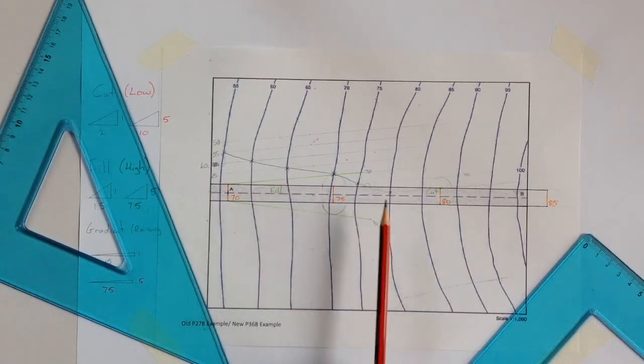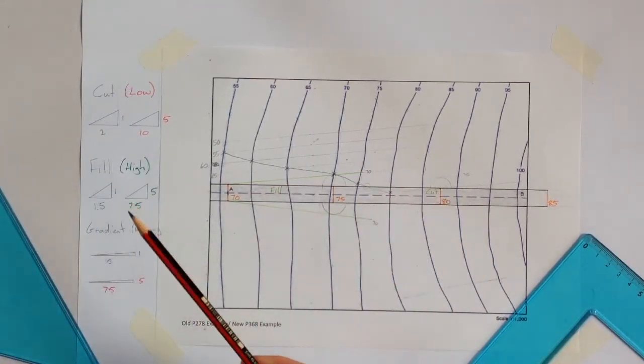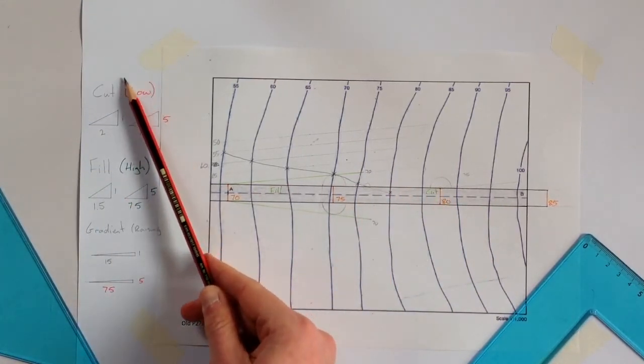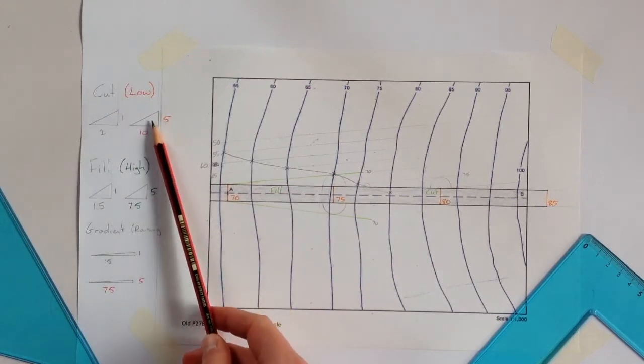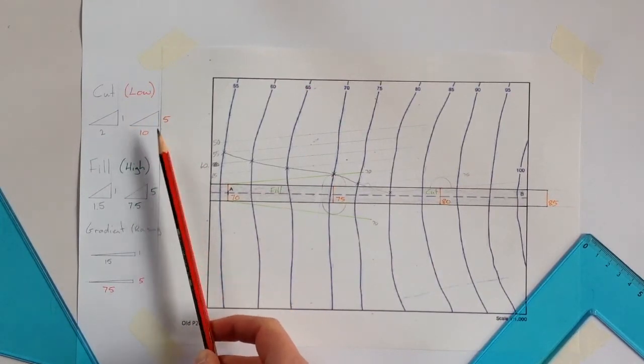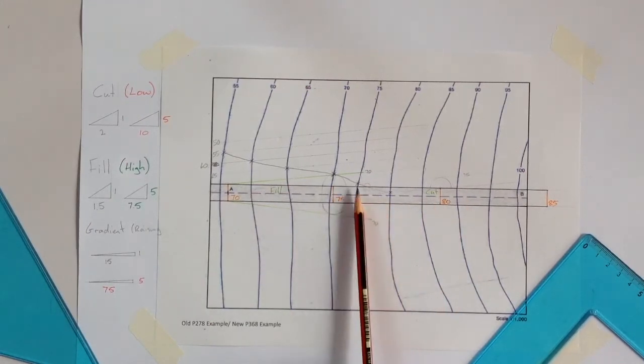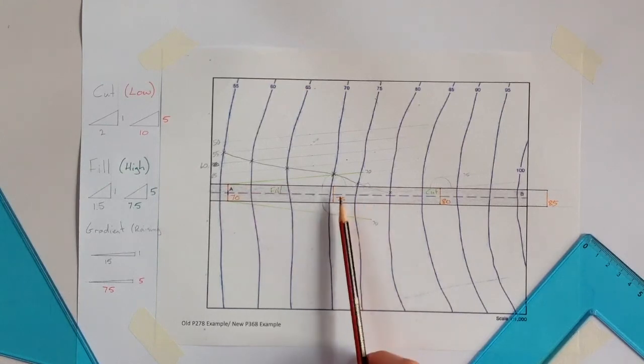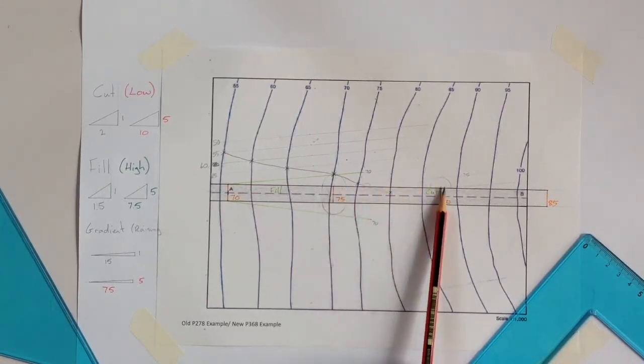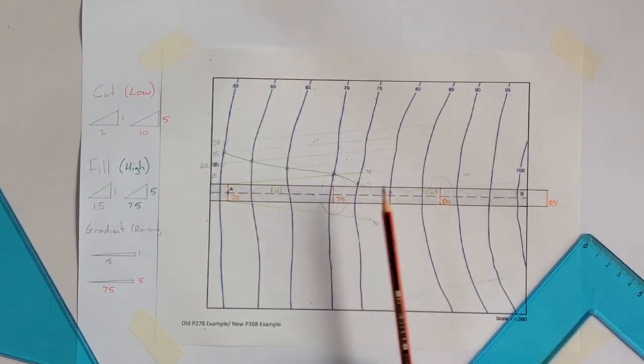For the cut then, what we said is that the cut has to be on the low side. We have 5 and 10 here, so we're going to have 10 millimeters. And if you look at it here, this goes halfway into this section. So we're going to work in this section because we haven't finished this section.